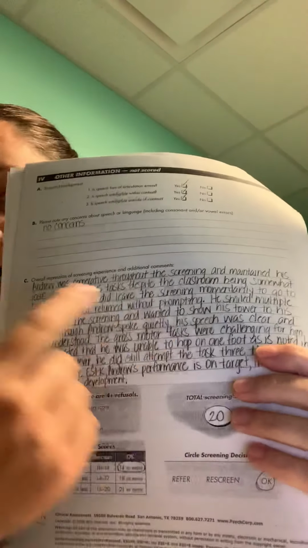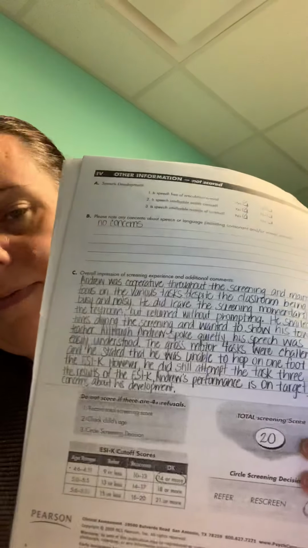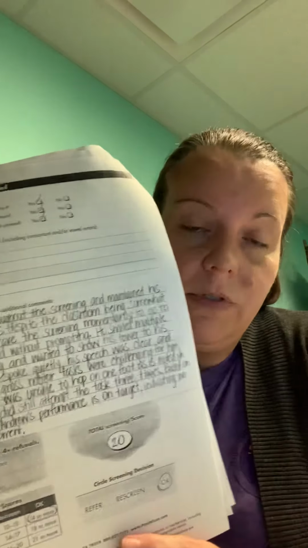But what you'll want to do is complete this whole overall screening experience section, because this is the only piece of information that the family gets, or the professional gets if you're passing this off to somebody to make a decision about a child. There's not a report that goes with the ESIR because the screening is standalone. So we don't write a formal report to say what we think about it.